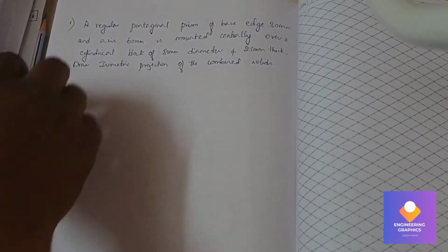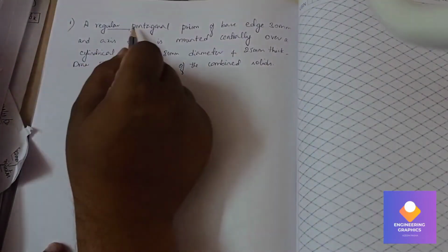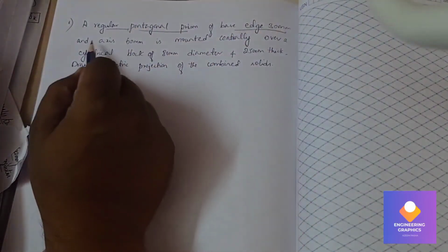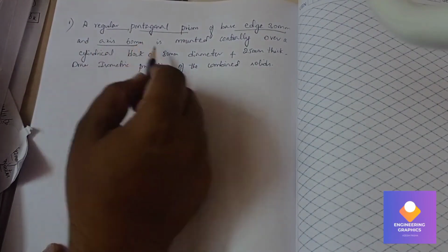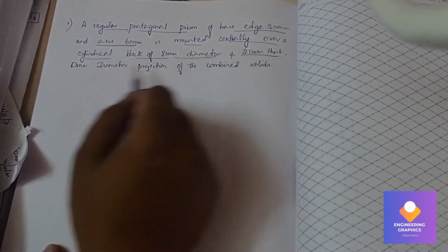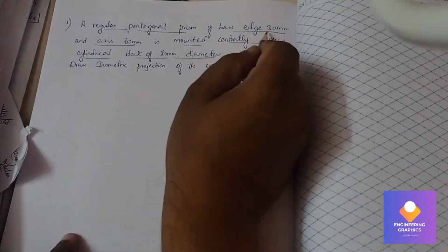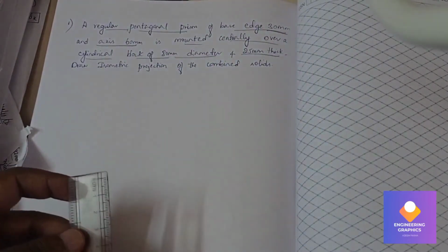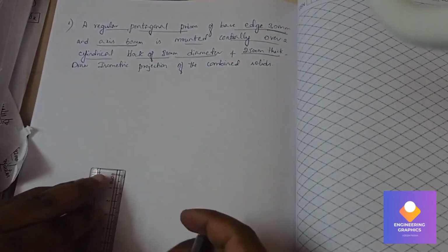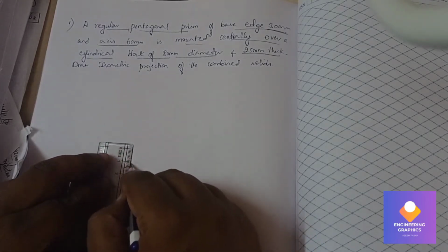A regular pentagonal prism of base side 30 mm and axis 60 mm is mounted centrally over a cylindrical block of 80 mm diameter and 25 mm thick. So draw the isometric projection of the combination of solids. So here I will be drawing a top view, orthographic view of this pentagon and then a circle. First I will be constructing a pentagon of dimension 30 mm.